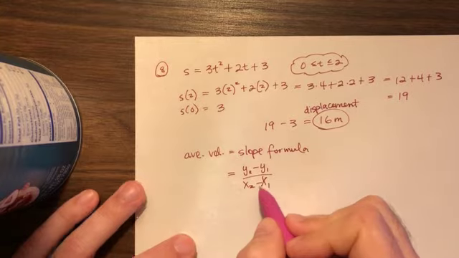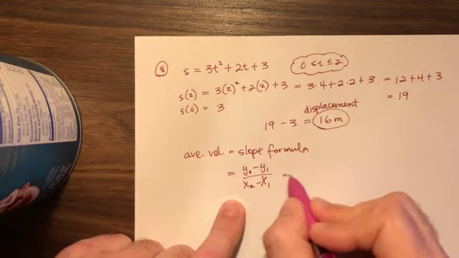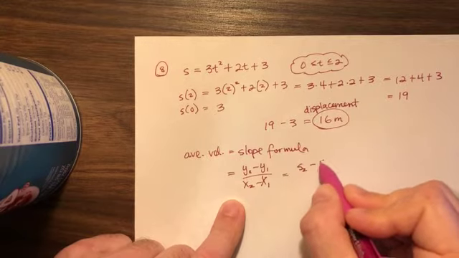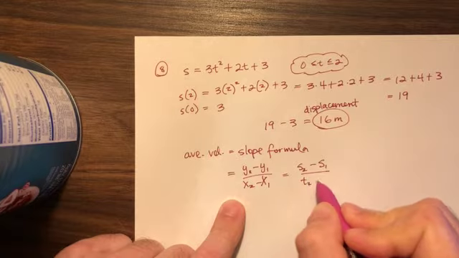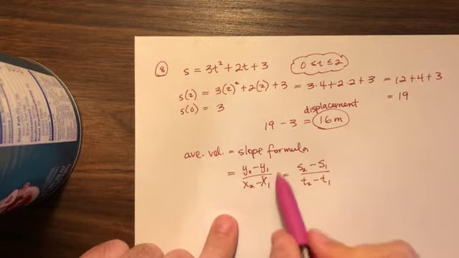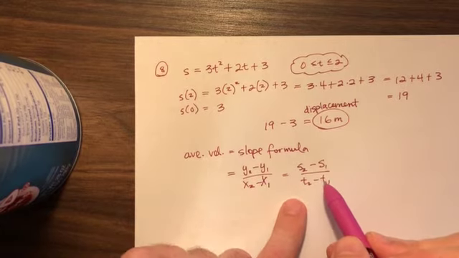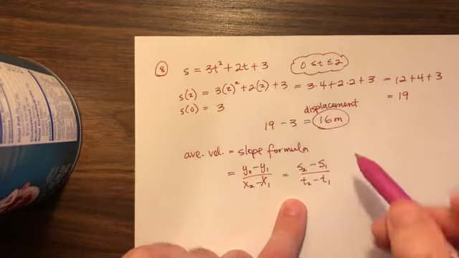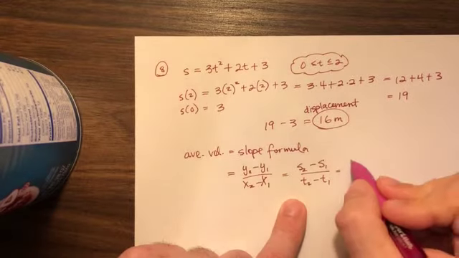And in our case, x is the time, so it's 0 and 2. And y's are the position. So that's translating the old slope formula from algebra into this particular type of problem when we have position and time. And so S of 2 is 19.